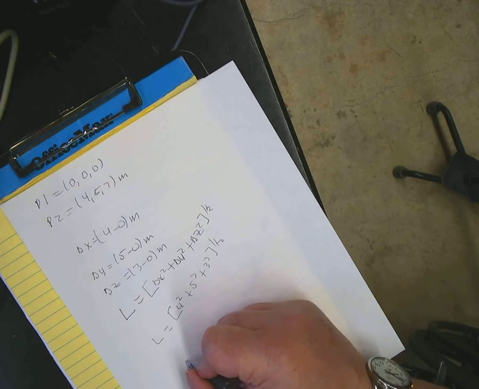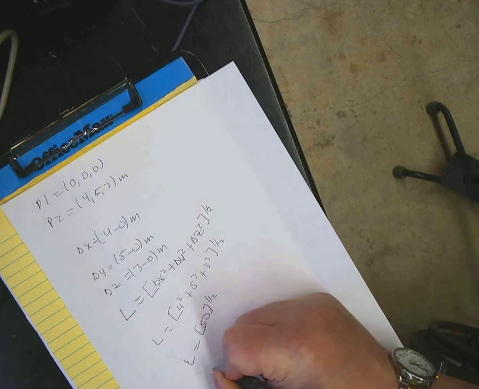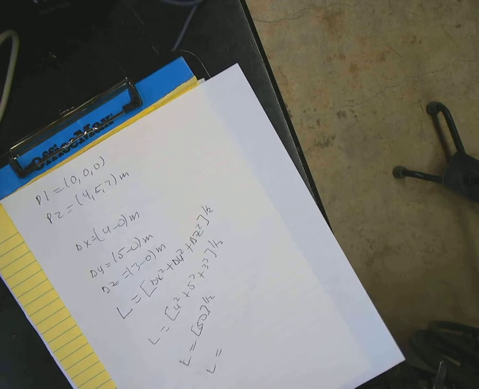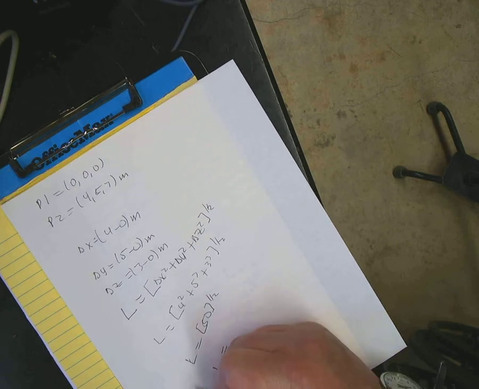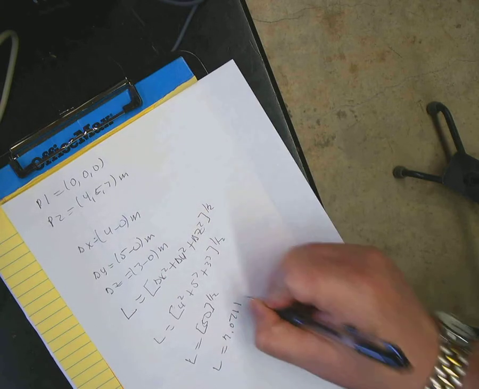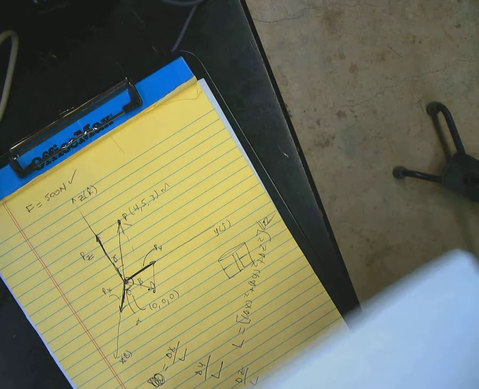I get 50. So L is equal to the square root of 50, which means the length of that vector is going to be 7.0711 meters. And now what I'll do is go ahead and take my original definitions of the direction cosines and find alpha, beta, and gamma for this.